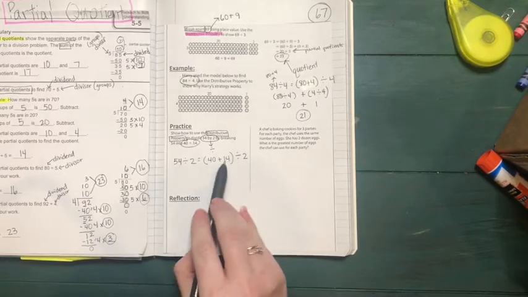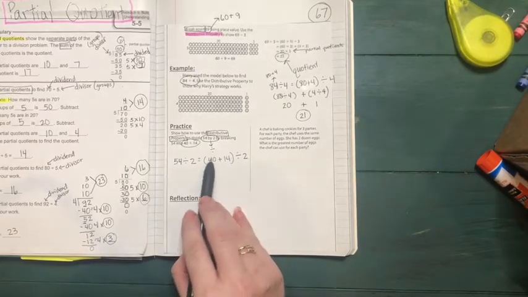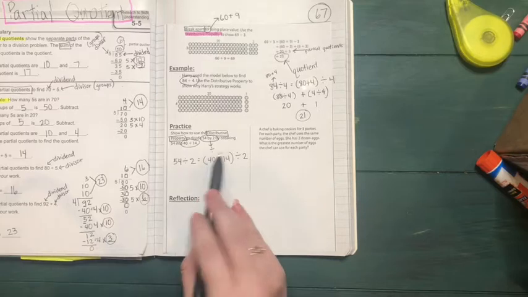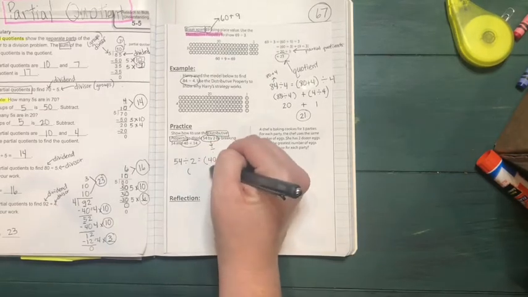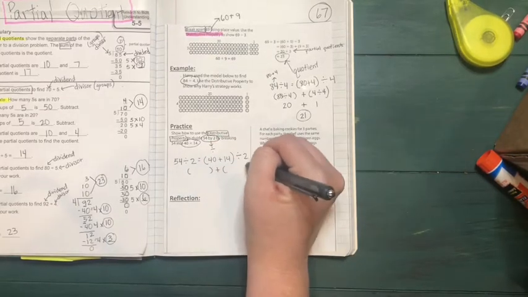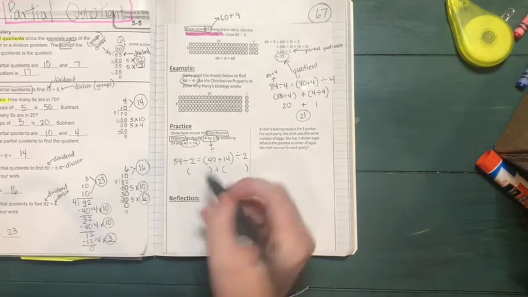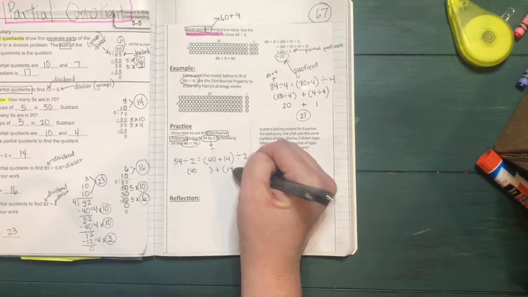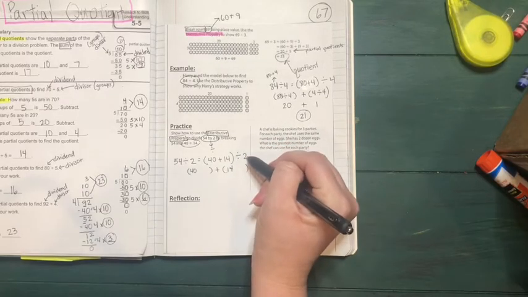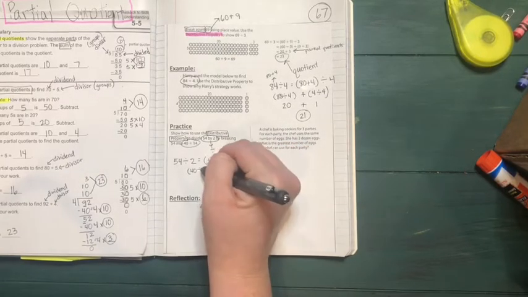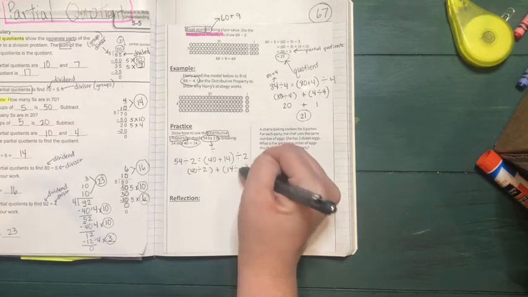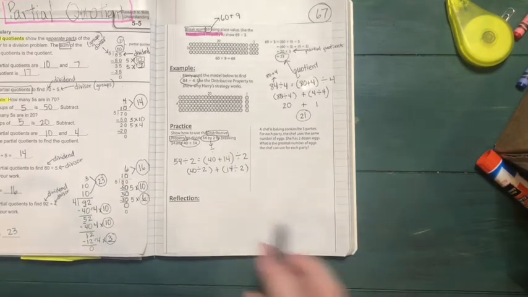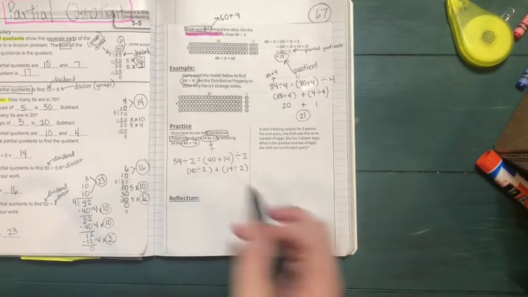Because we're using the distributive property, each one of the numbers that we broke apart has to be a separate problem. So we can even go ahead and set up our two problems. So the 40 goes in the first problem, the 14 goes in the second problem. The divide by 2, so the divisor has to be placed in both problems. You can then divide using the zeros trick and basic facts.